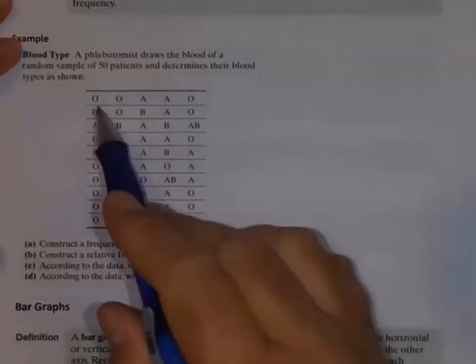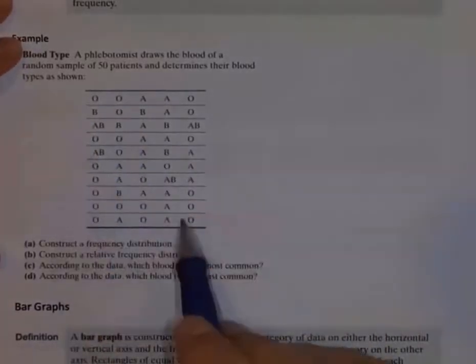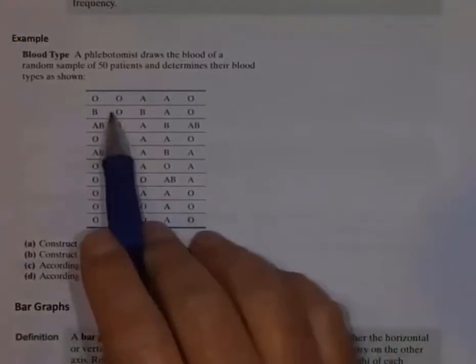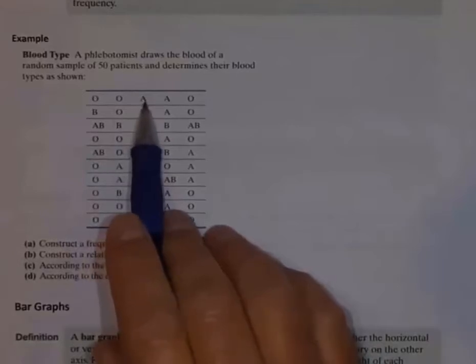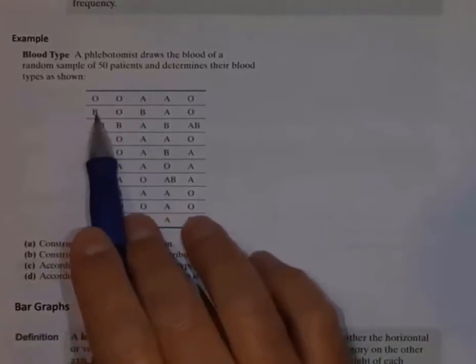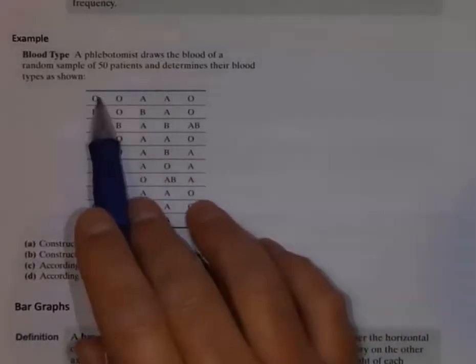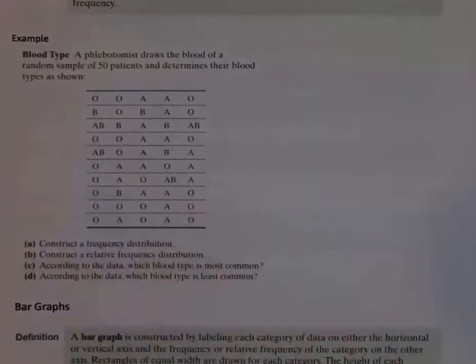First of all, if I look at my data, what are the different possible outcomes that could have occurred? Well, a person could have blood type A, blood type B, blood type AB, or blood type O. Those are the possible outcomes. There's only 4 blood types.